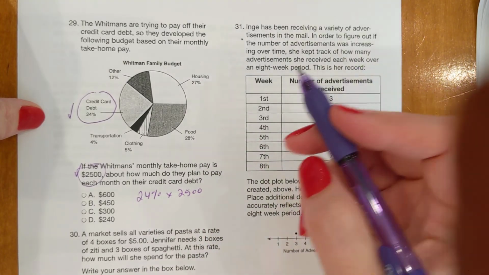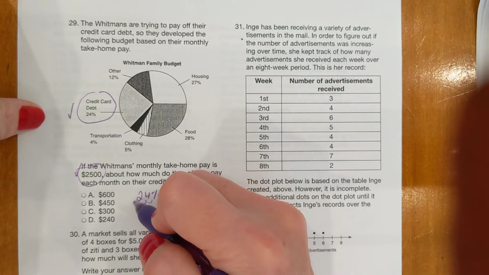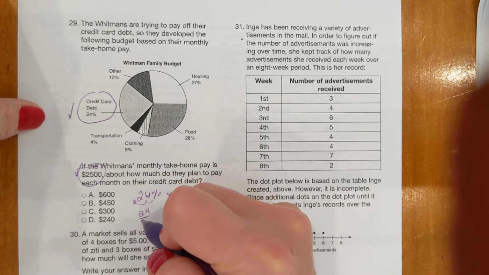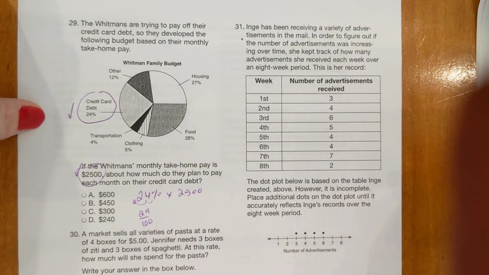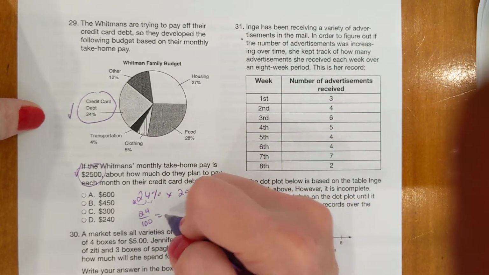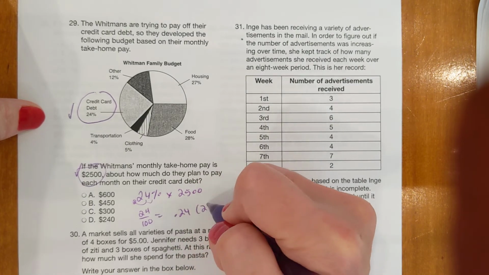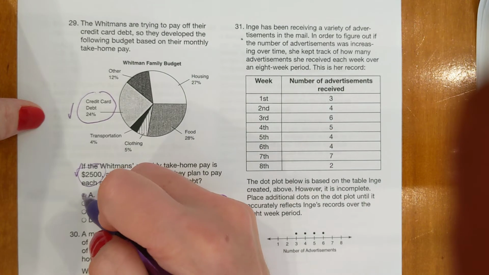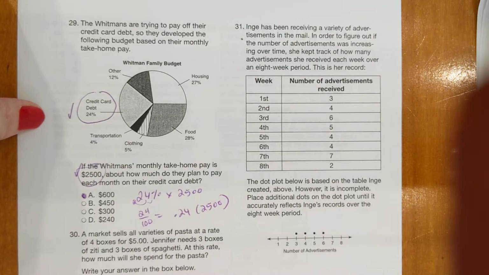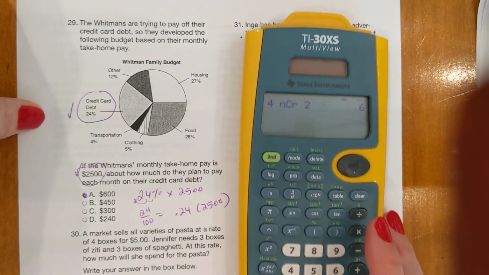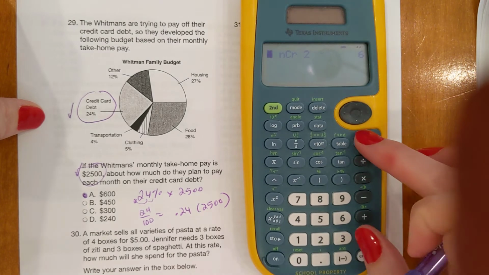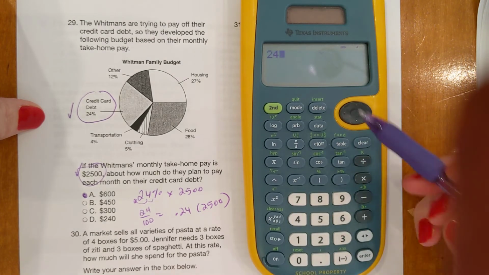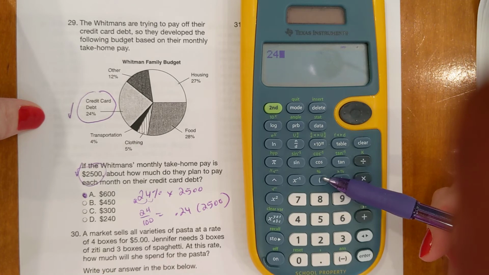All right, so doing it by hand, you would move it over 2 places, because remember, percent is per 100, so it's 24 out of 100, which makes it 0.24 times 2,500. If you did the math on that, you're going to get 600. Doing it on your calculator and letting the calculator do all of the work, we got 24, and you stick a percent sign on.